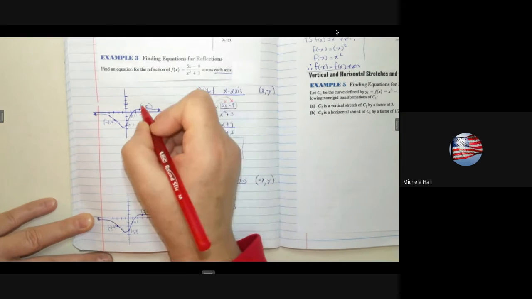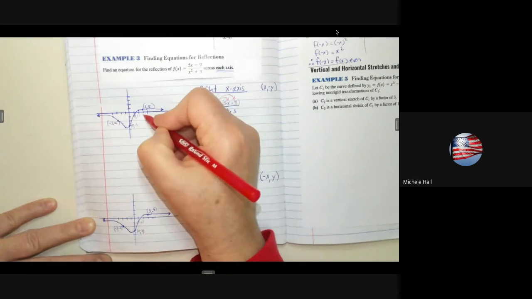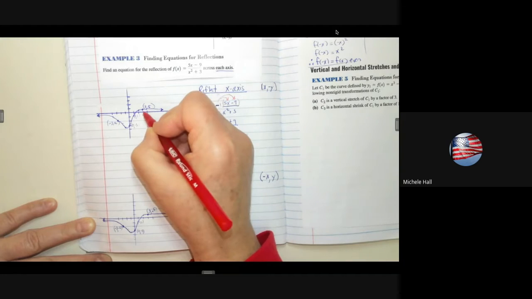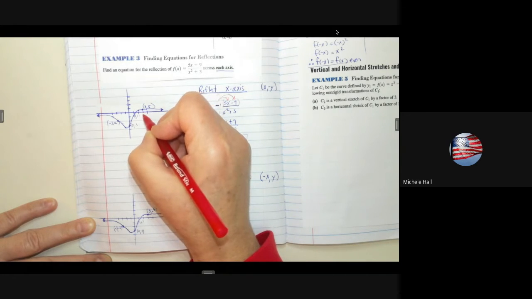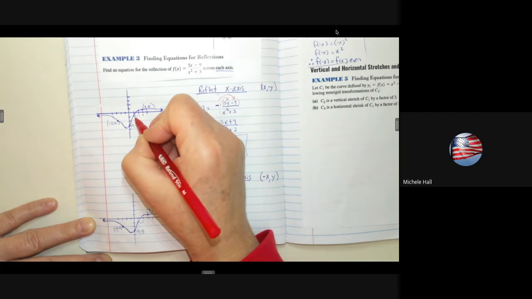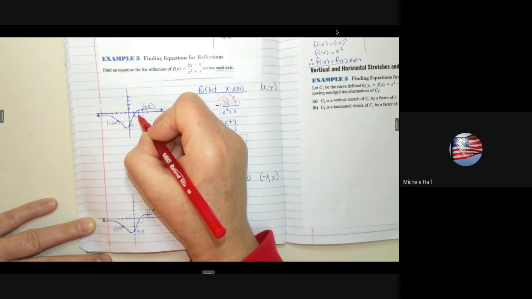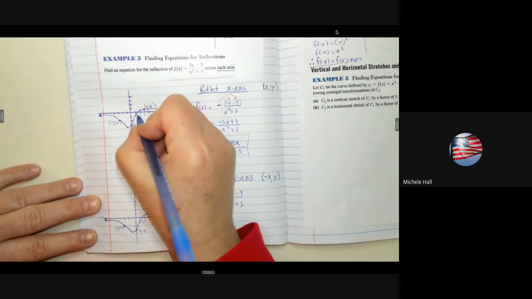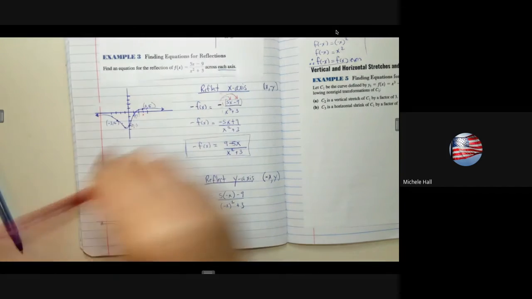And again, we know that when we're reflecting across a line, they're equal distance and they're perpendicular to each other. We would know that this point would be here. You have 1, 1, that means you would have 1, negative 1. So that means 1, 1 would be in here.